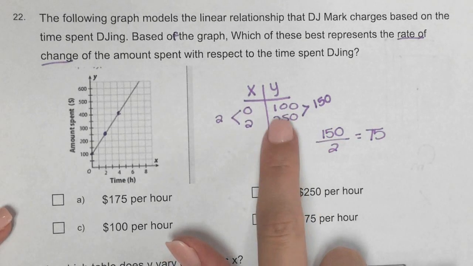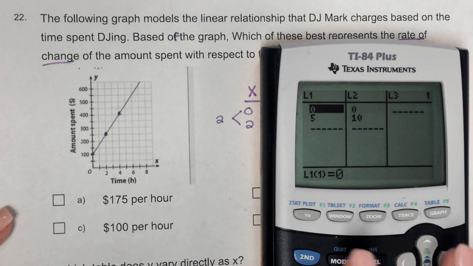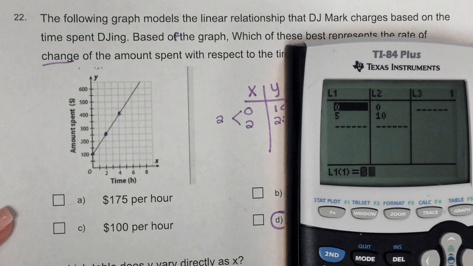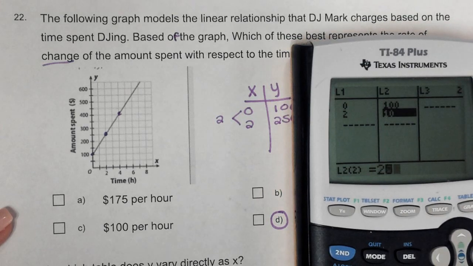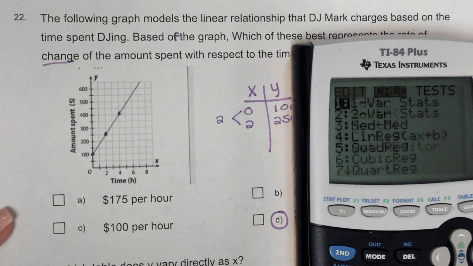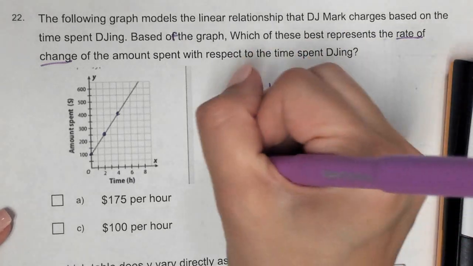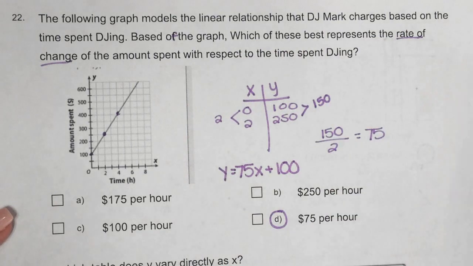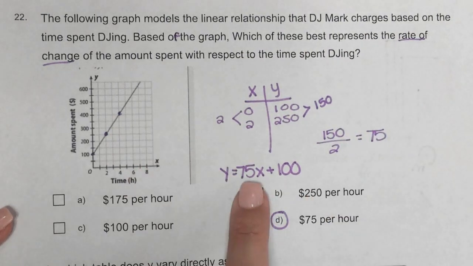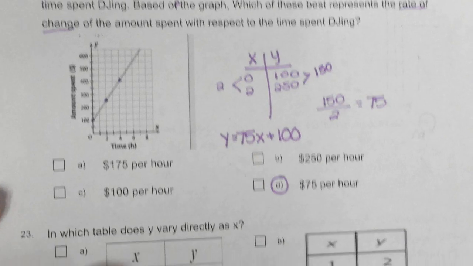Now, if you struggle with finding slope, these are 2 points. You could do stat edit. My two x values are 0 and 2. My y values are 100 and 250. Stat right 4. So my equation is y equals 75x plus 100. So the rate of change is 75. The 100 is the y-intercept, or that starting value, the base charge.